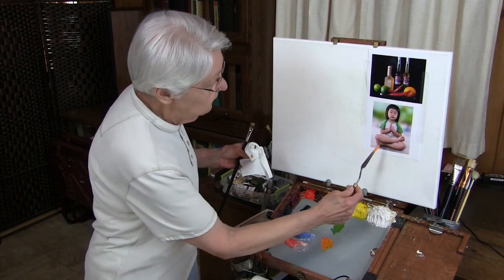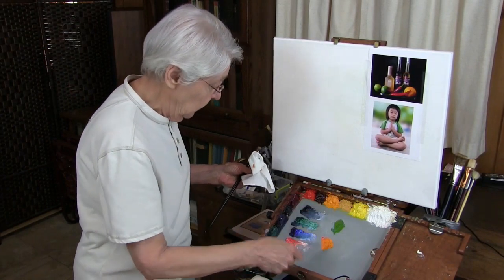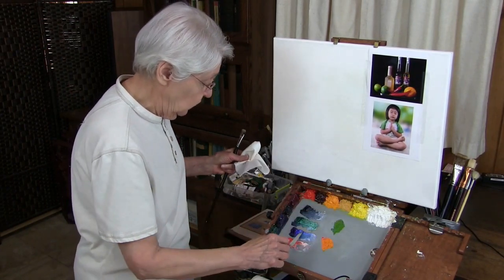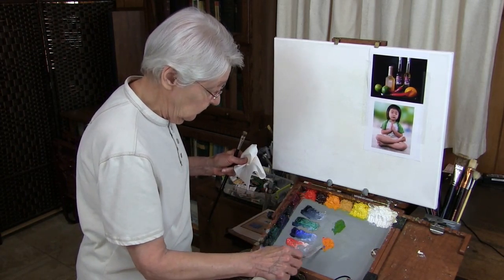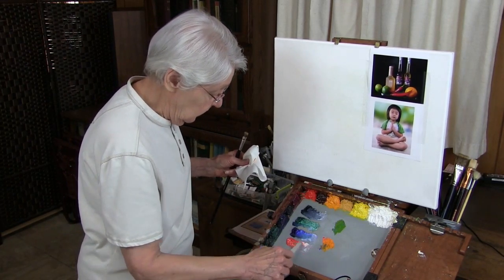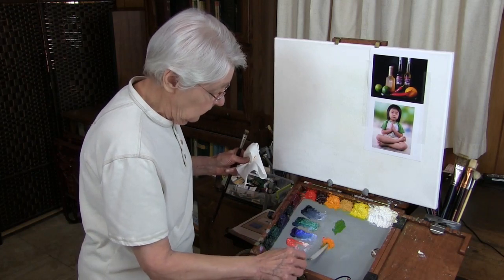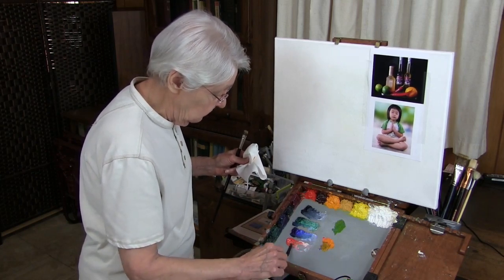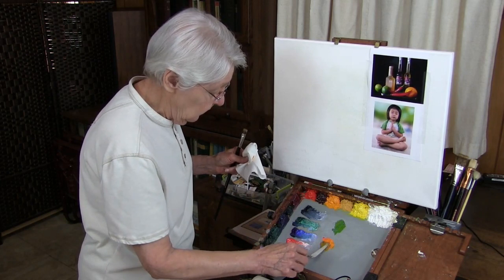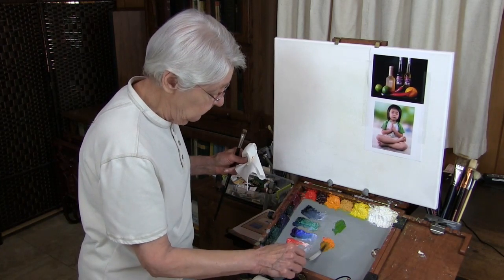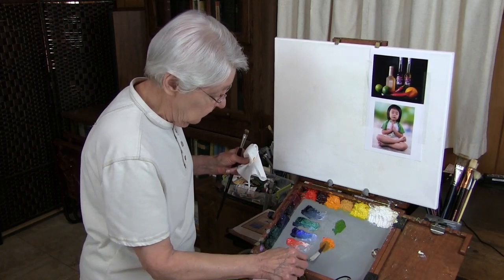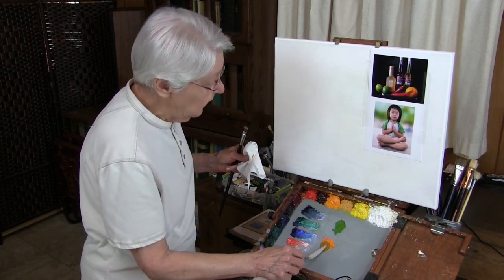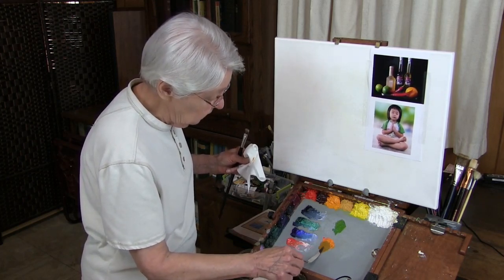And so we have that, that's pretty close right there. Then to reduce that intensity, let's try a little blue here, and get that intensity reduced. Put a little bit more of that. There we go, right in there, a little bit more of the red into the blue, and right in there. Now we see we're getting closer to the skin tone.